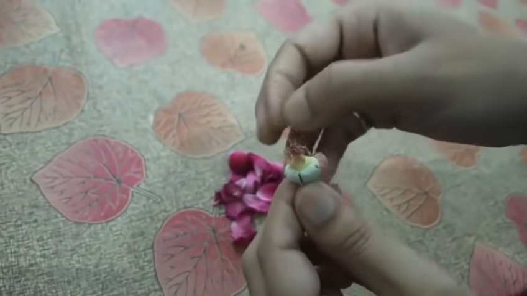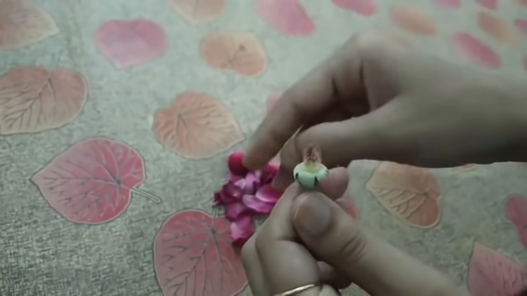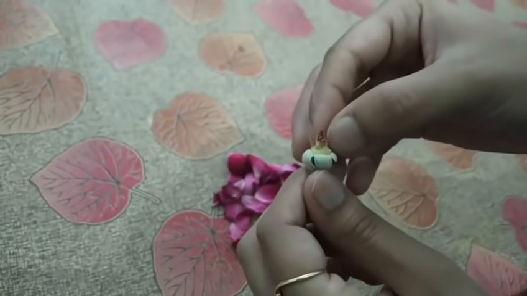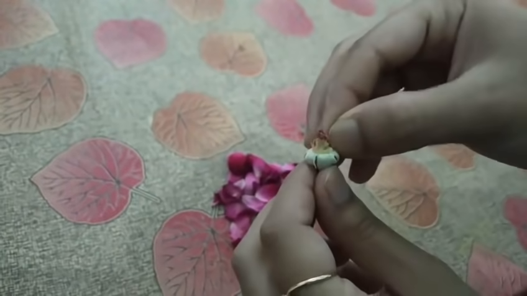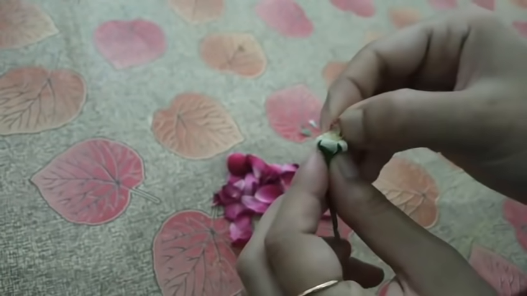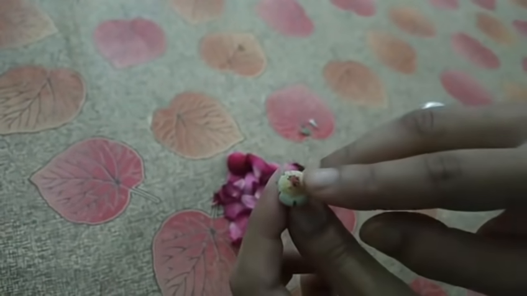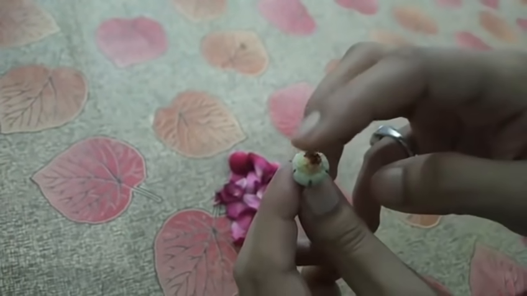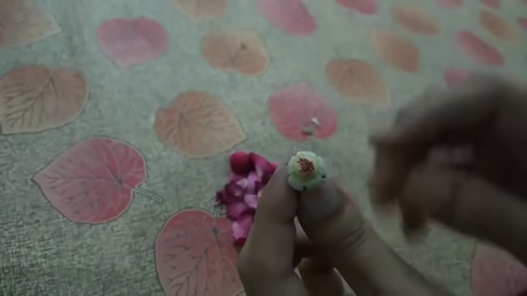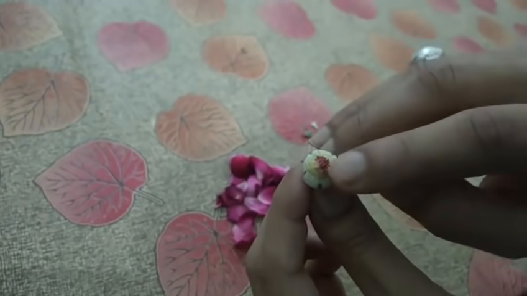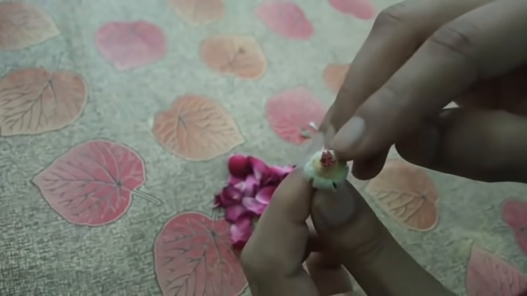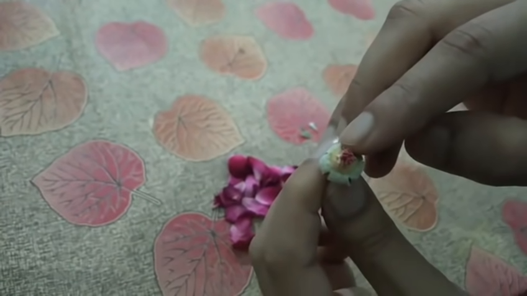So once I have removed all the stamen from the flower, what you get to see is the innermost whorl of the flower. That is the fourth whorl you get to see over here. Okay, see, this is the fourth whorl and this is slightly sticky in nature. That is your pistil. Okay, so see, there are many pistils over here, and the top portion is the sticky part of the pistil.